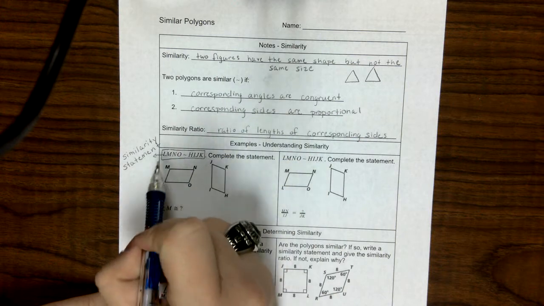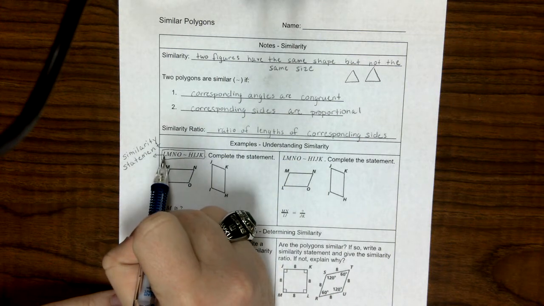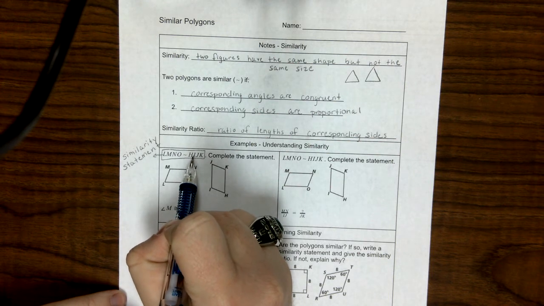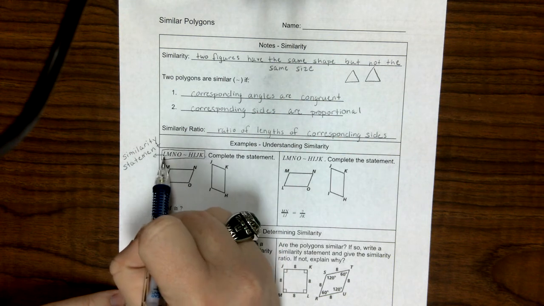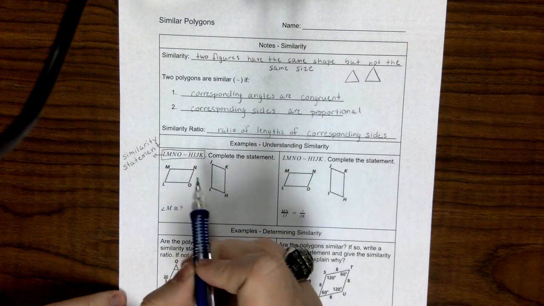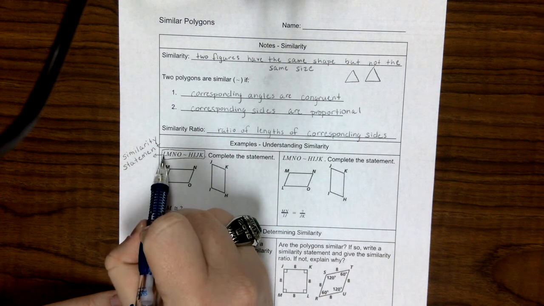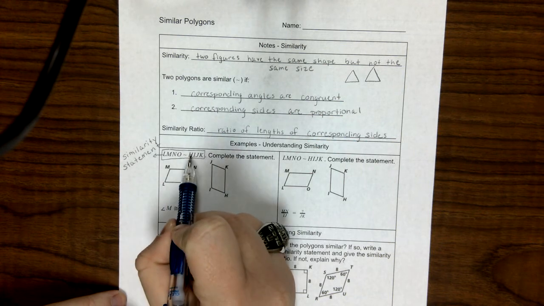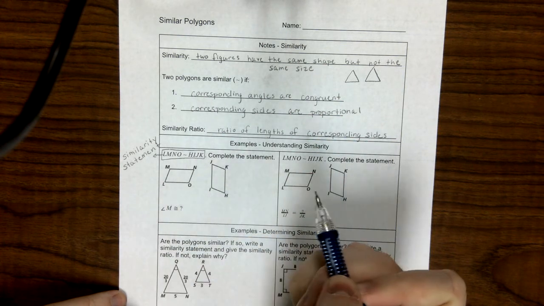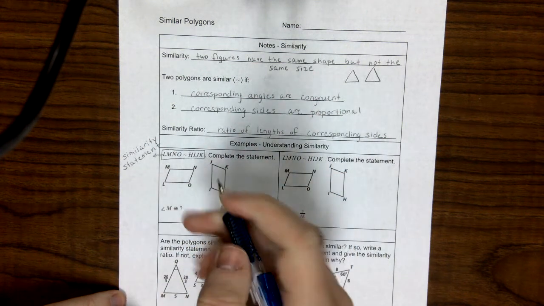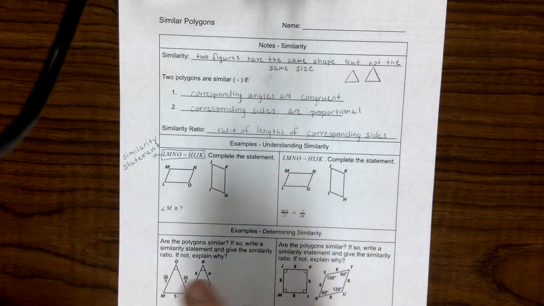All right. So, for instance, angle L and angle H are in the exact same spot in terms of how the letters are written. That means that angle L and angle H are congruent. Okay? And then the side LM and the side HI, those are proportional. So the fraction should be the same. All right?